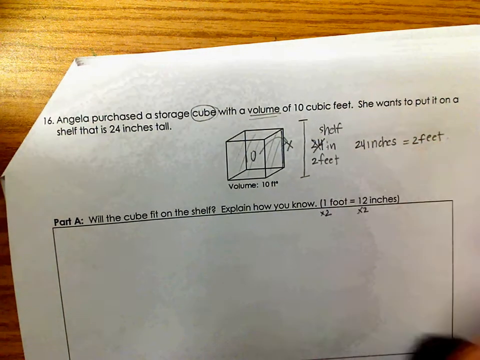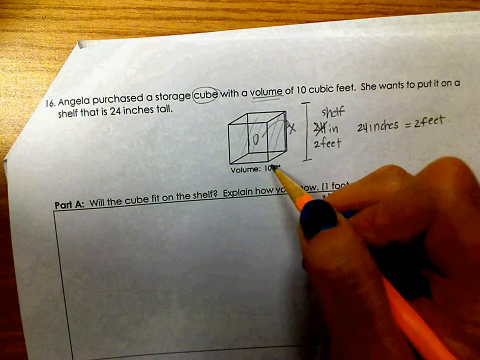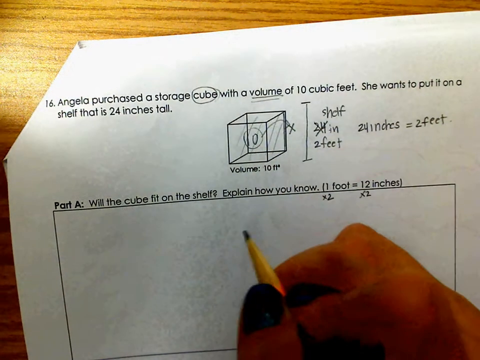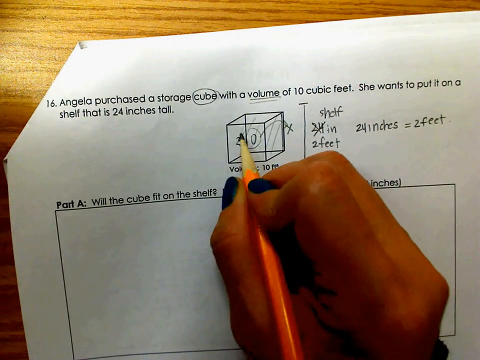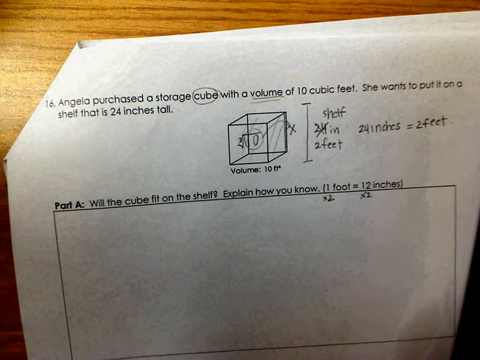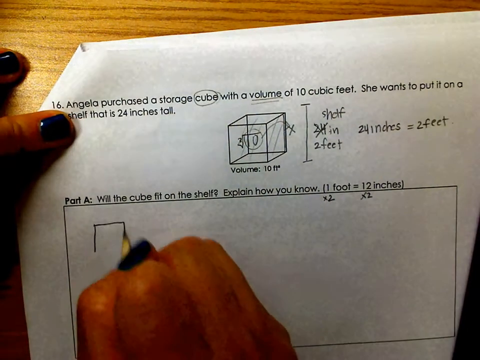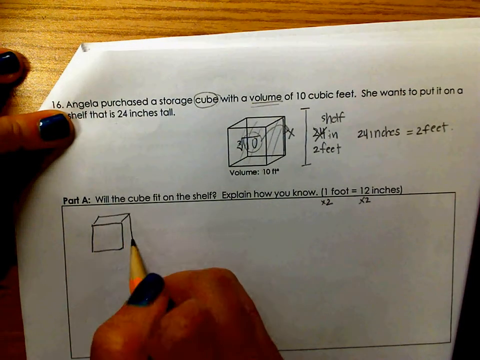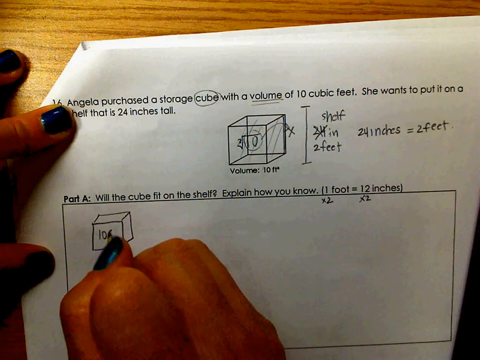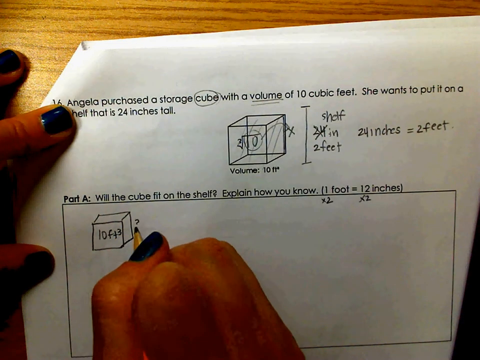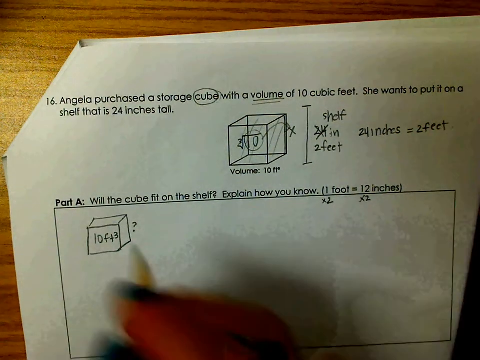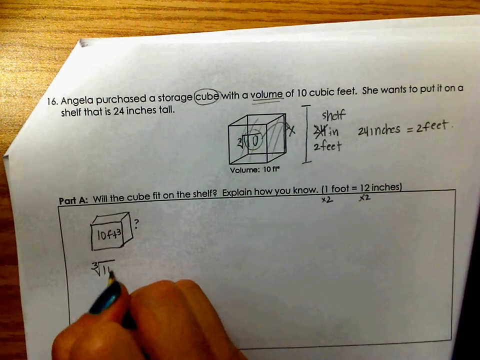So let's see, if the volume is 10, then we got to cube root it to find one of its sides. So I'm going to draw a picture, and I've got a volume of 10 cubic feet, and I need to know its height. So I'm going to have to take the cube root of 10 equals, we'll call this x.